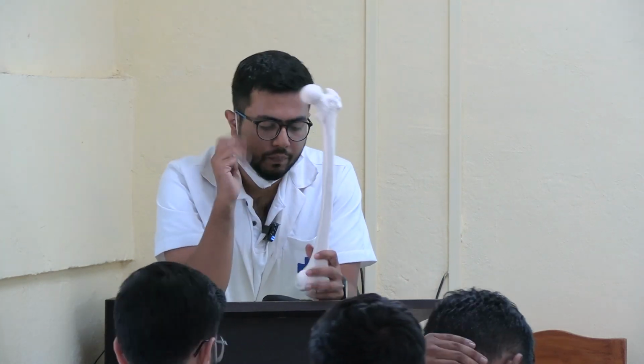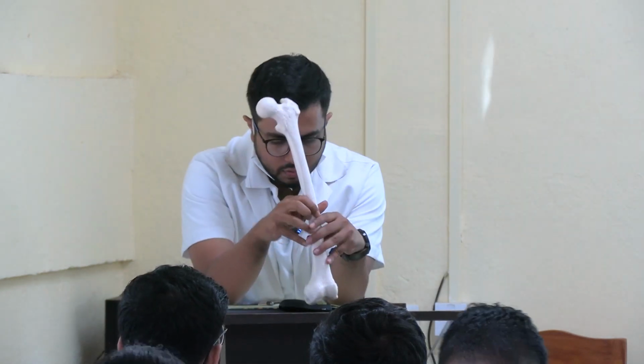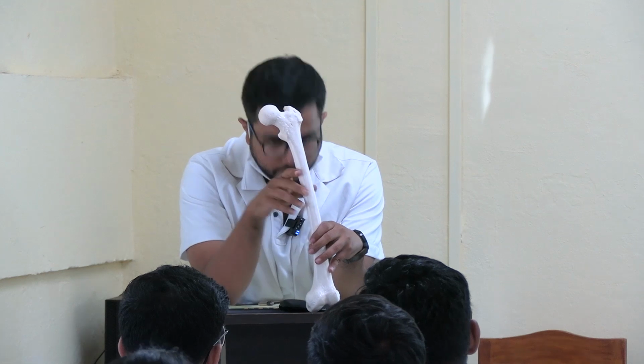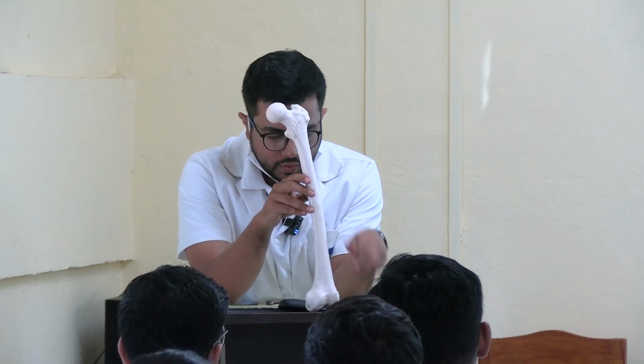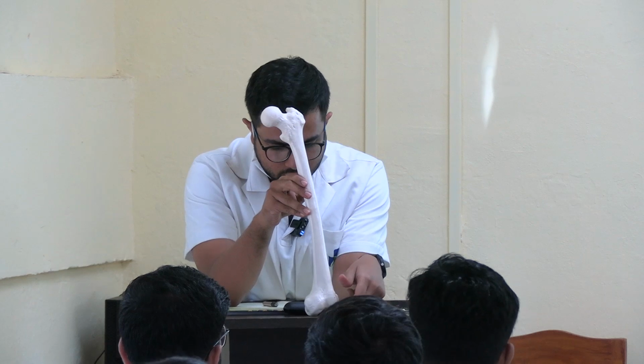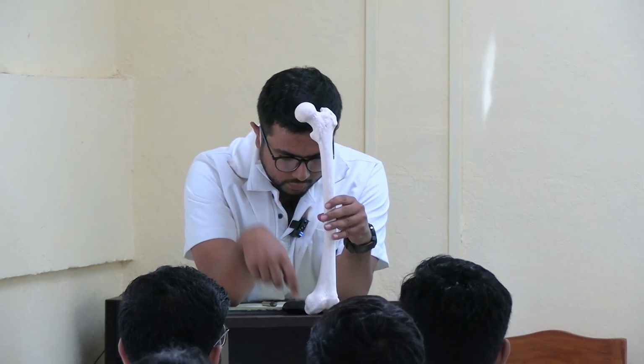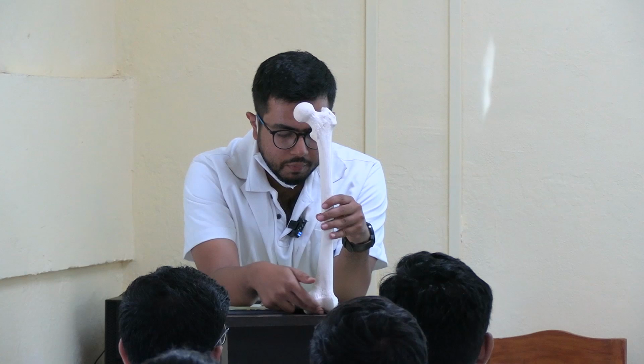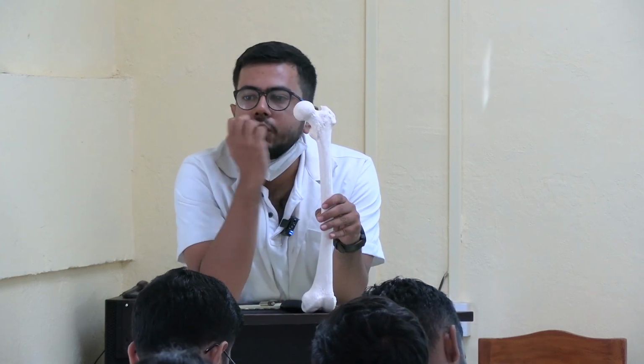Third point, if this is a horizontal plane, both the condyles, if I hold it like this, are not touching, as you can see. So both the condyles should be in the same horizontal line. Both the condyles should be in the same horizontal plane. This is for femur.